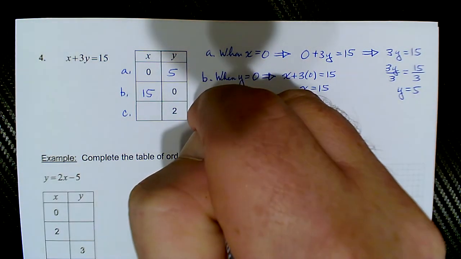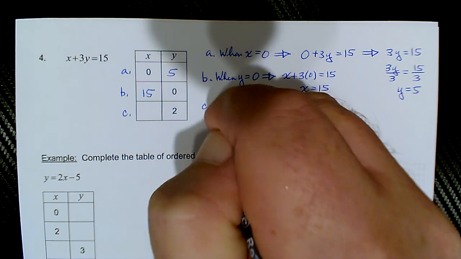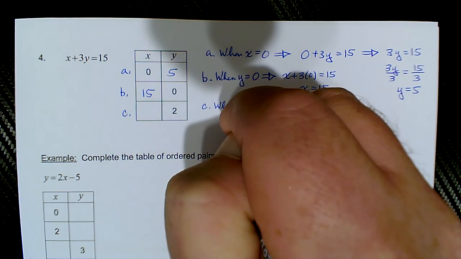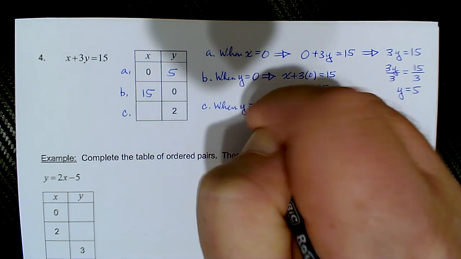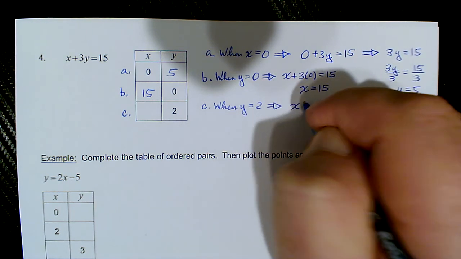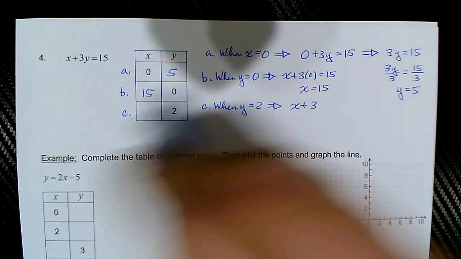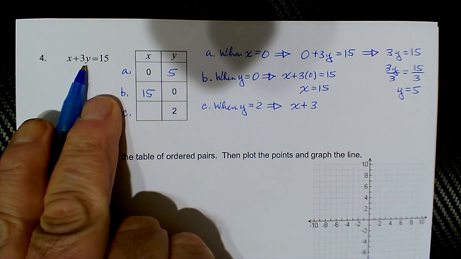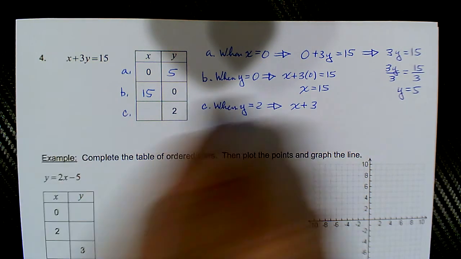Okay, and then in the final part, they're telling us to choose y to be 2. And if y is 2, we substitute once again into this given equation, x plus 3y.